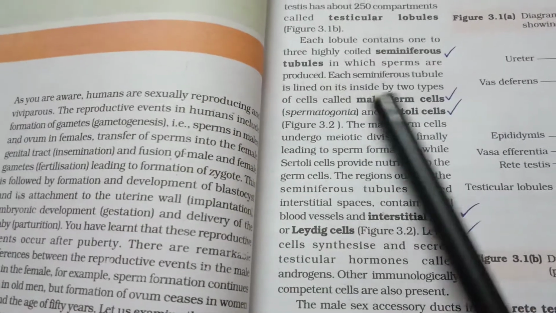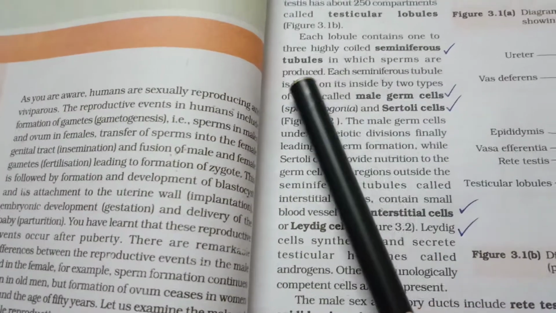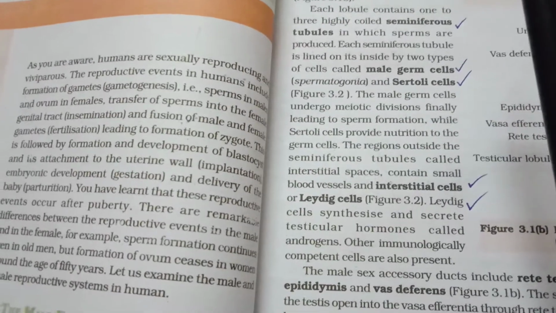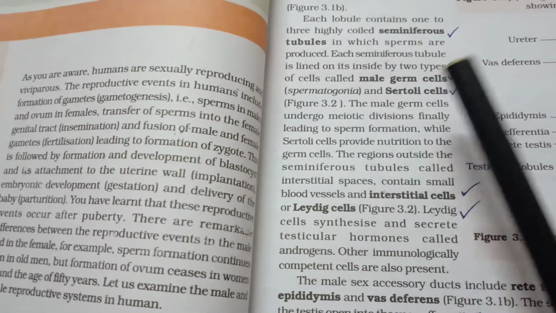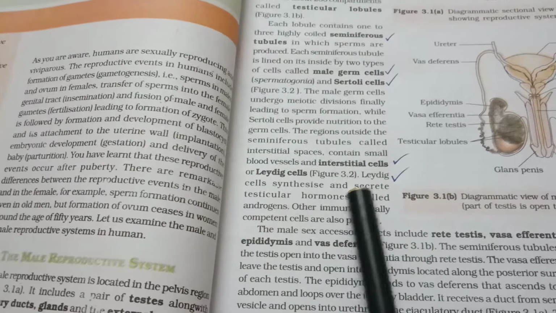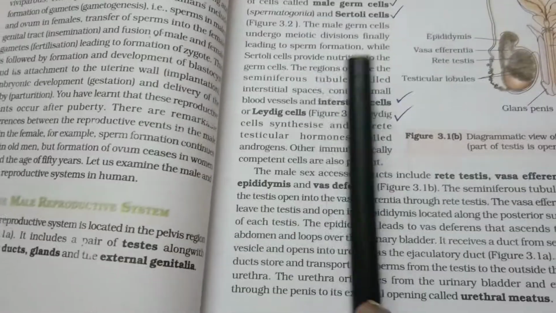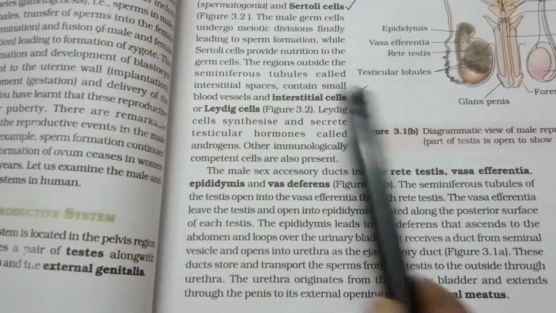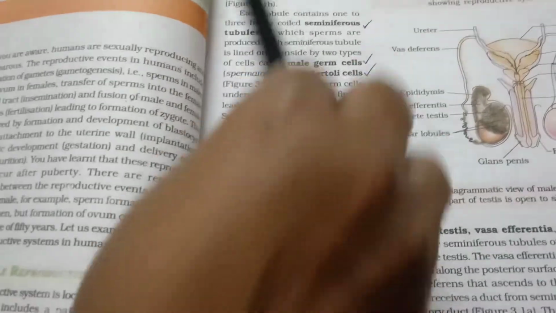About the testis covering, the seminiferous tubules, male germ cells, Sertoli cells, and the interstitial or Leydig cells: where they are located and what is the role played by them. They secrete what? Hormones, androgens and other things. That part is very important. We'll move on to the next page.